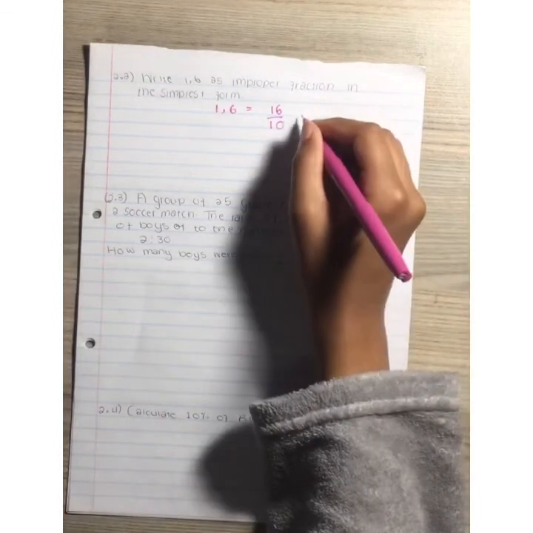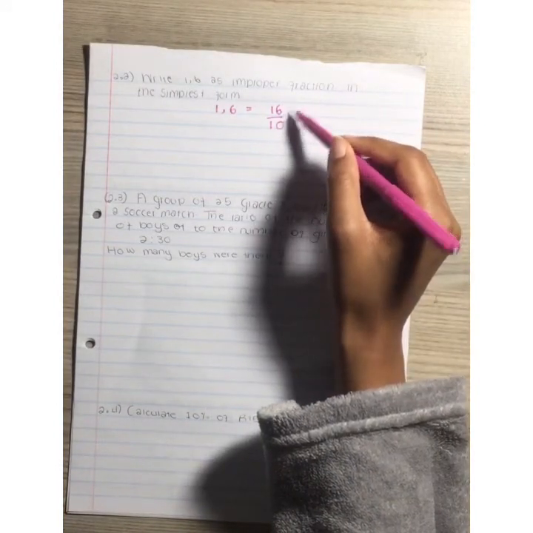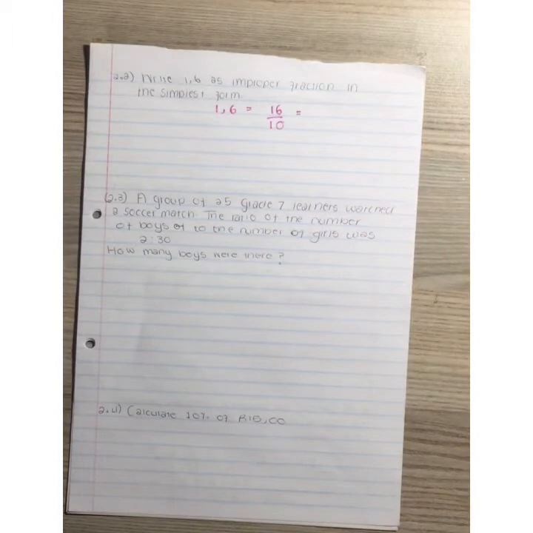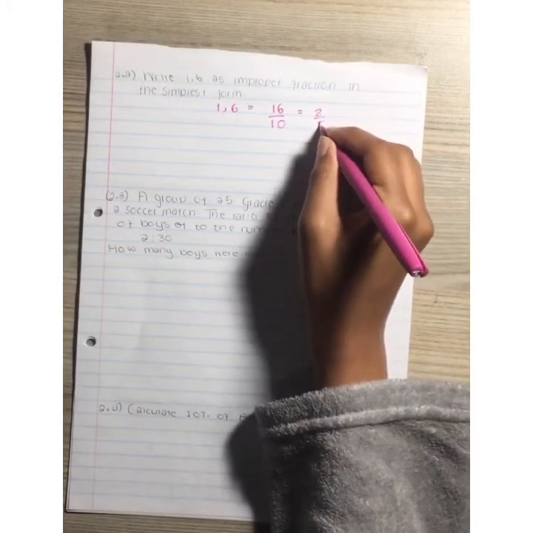To write it in its simplest form, we know that the highest common factor over here is 2. So what are we going to do? We're going to divide it by 2 to give us 8 over 5.